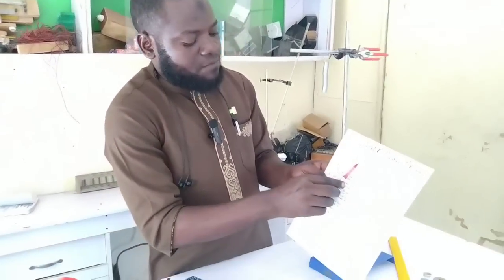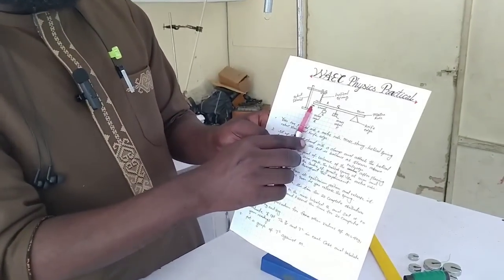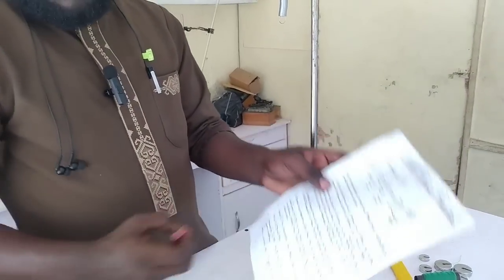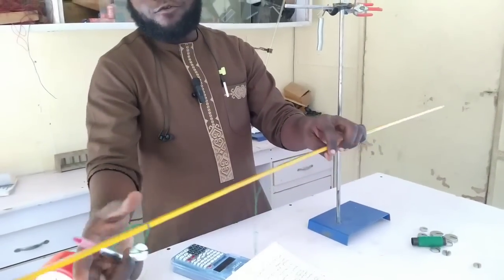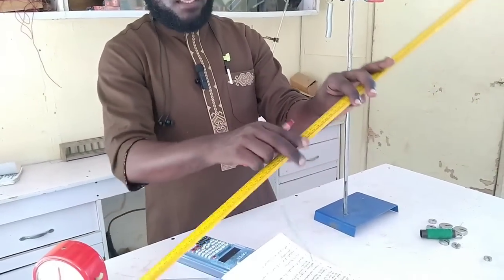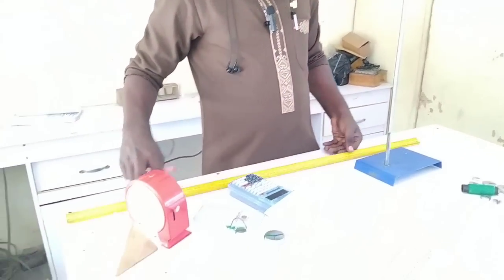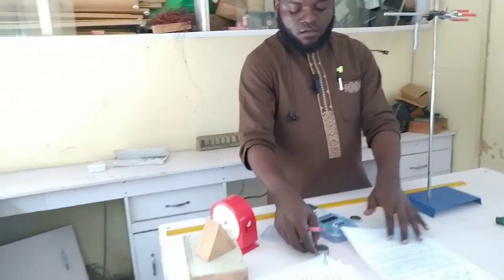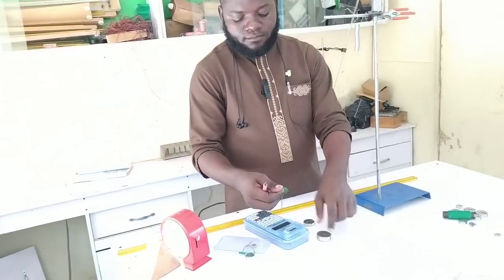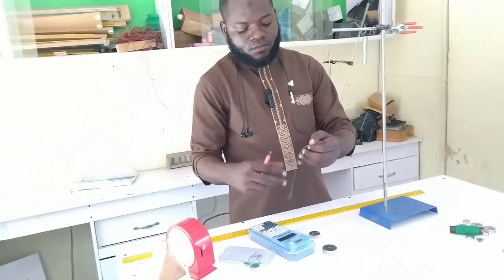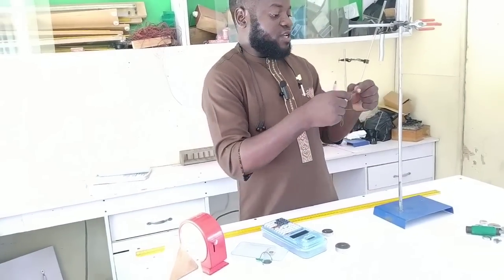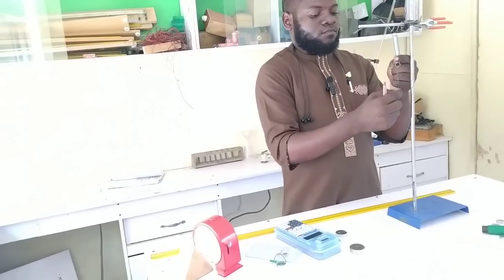So what's the next thing I have in my diagram? I have my meter rule. Looking at this meter rule, I'm going to get a string and attach this string to this.